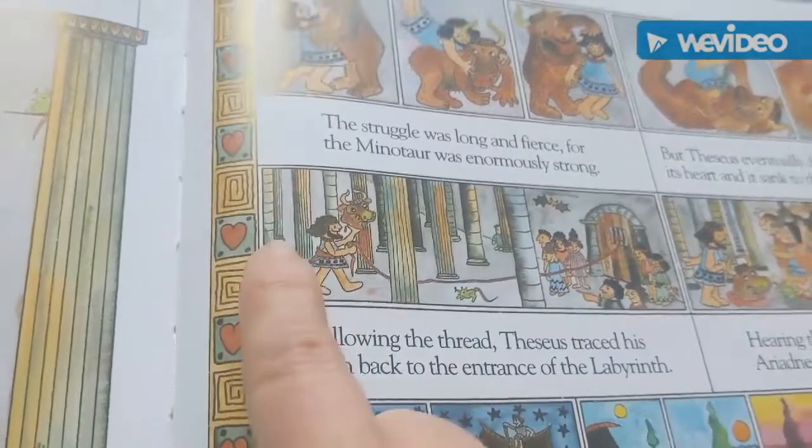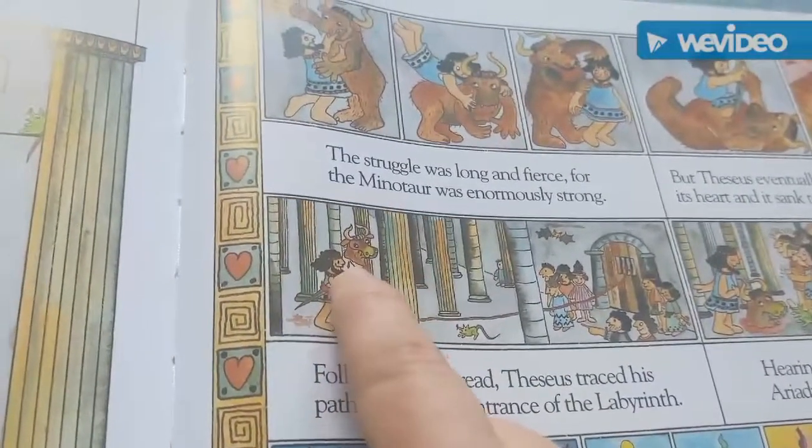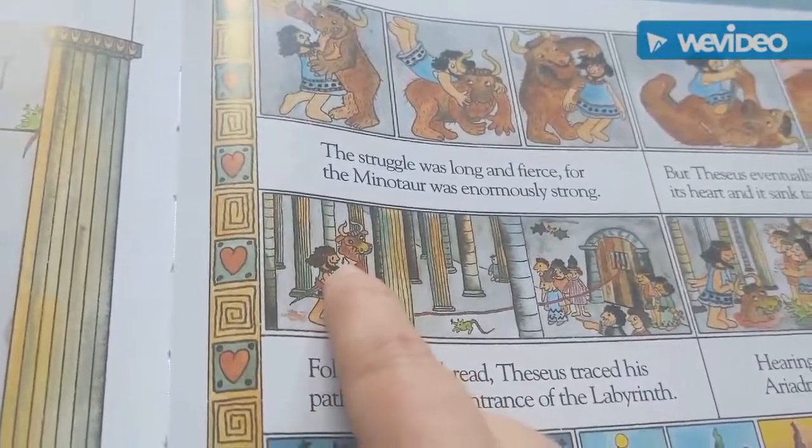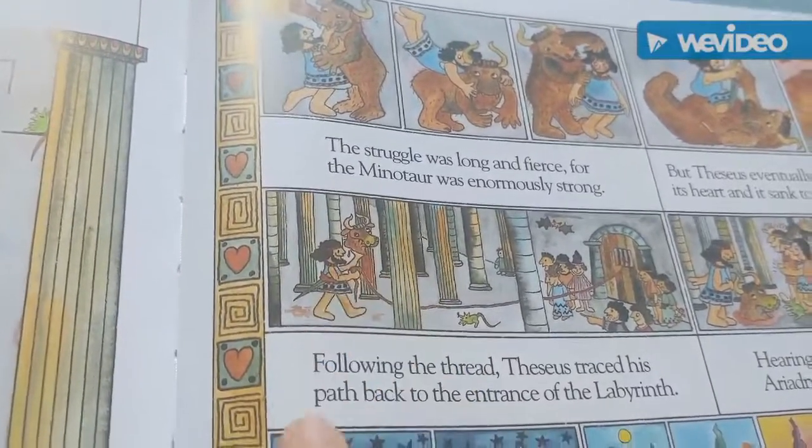You can see here there's Theseus, and it's a bit gory, he's got the head of the Minotaur that he's carrying back through to show the other children that he's killed the Minotaur.